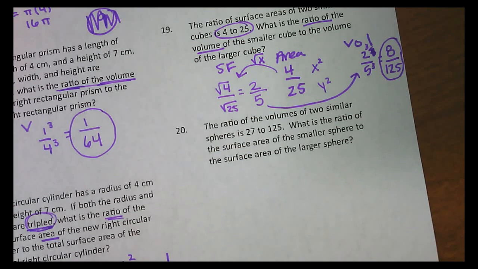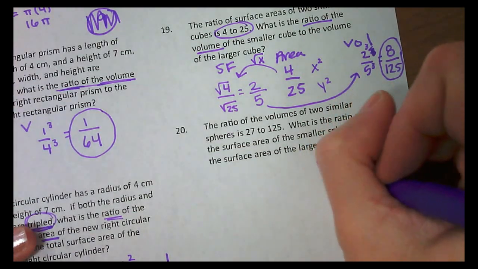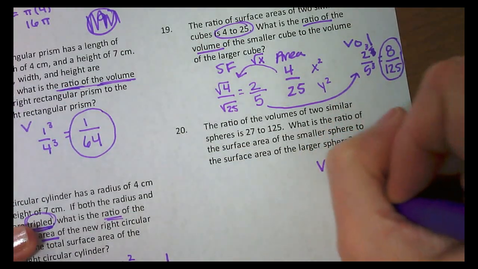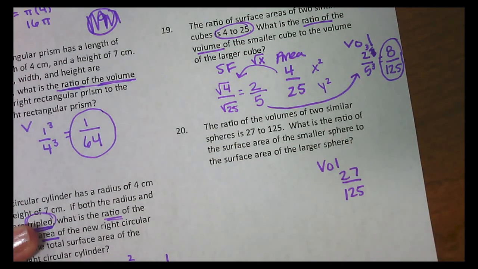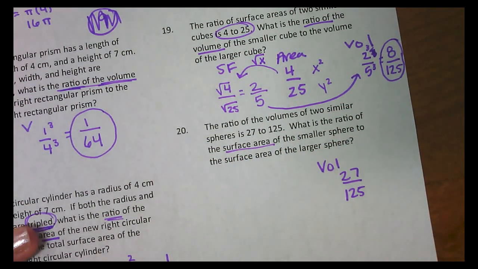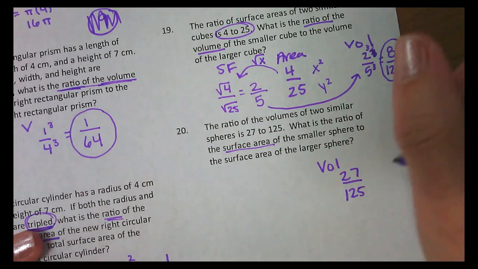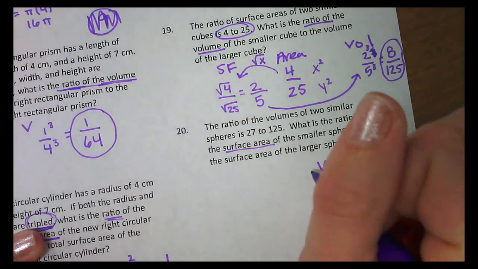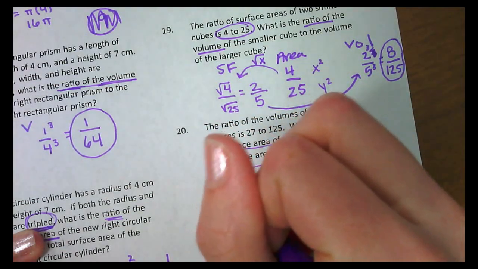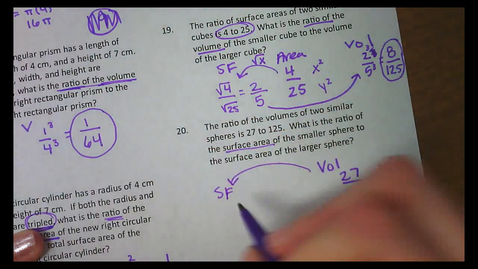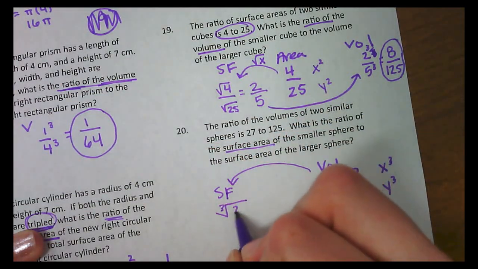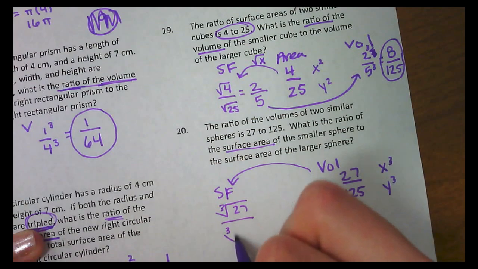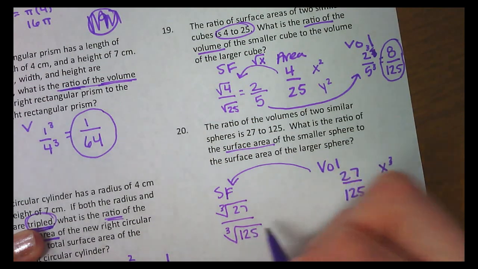Number 20, the ratio of the volumes of two similar spheres is 27 to 125. What is the ratio of the surface area of the smaller sphere to the surface area of the larger sphere? Again, we got to think about working backwards. These are cubed. If I work backwards to scale factor first, I have to take the cubed root of 27 over the cubed root of 125.